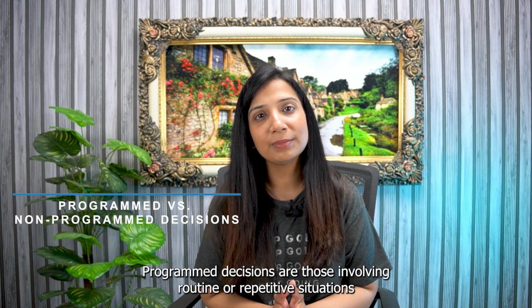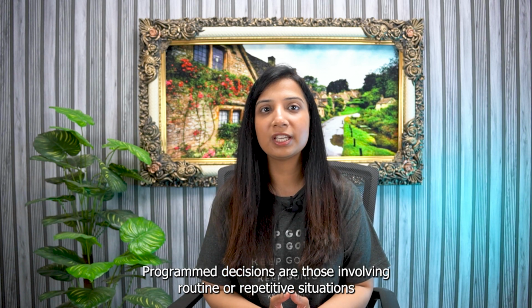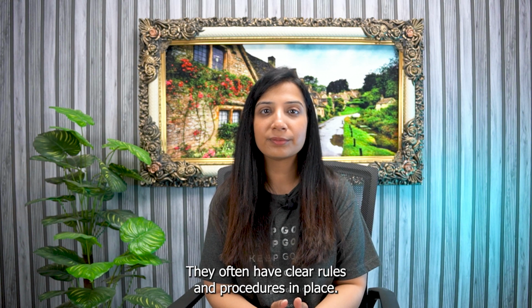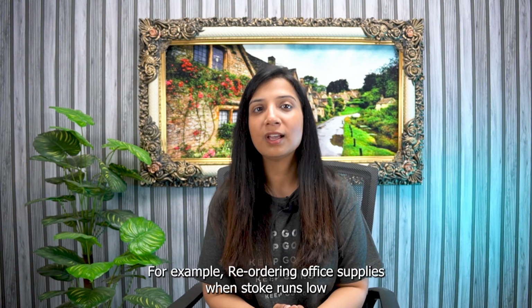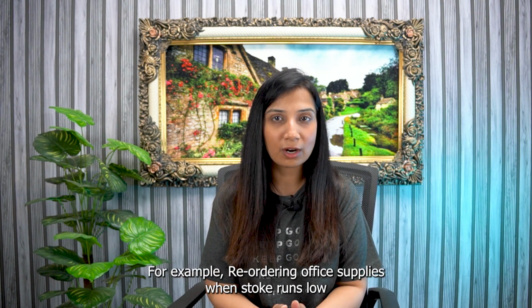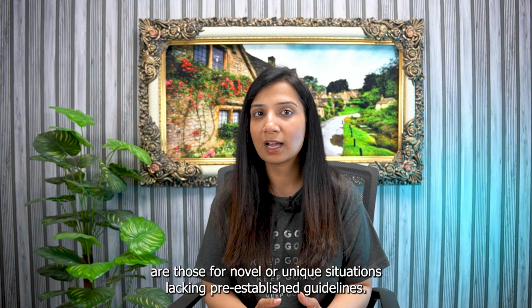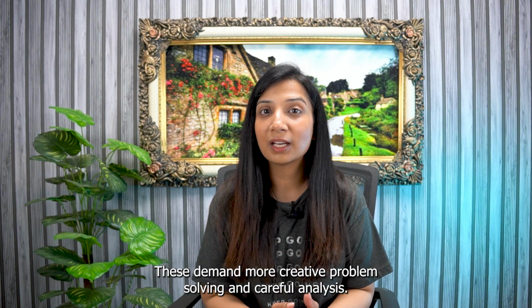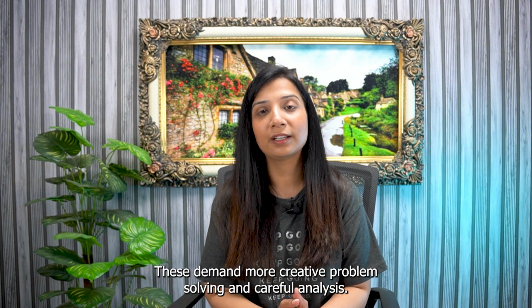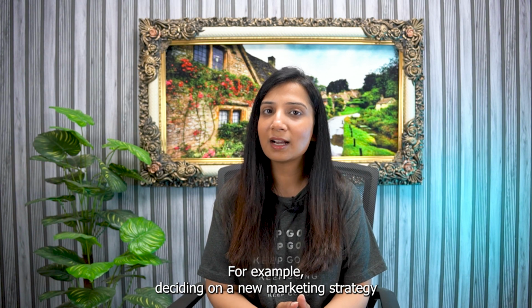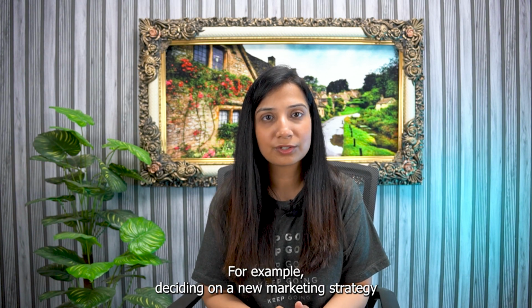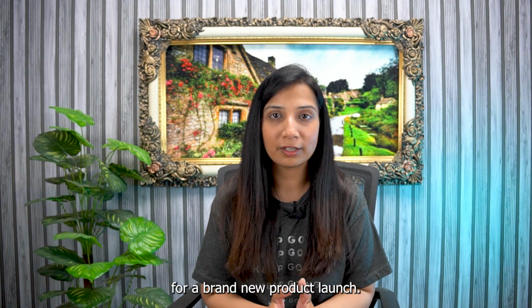Programmed versus non-programmed decisions. Programmed decisions are those involving routine or repetitive situations. They often have clear rules or procedures in place. For example, reordering office supplies when stock runs low. Non-programmed decisions are those for novel or unique situations lacking pre-established guidelines. These demand more creative problem solving and careful analysis. For example, deciding on a new marketing strategy for a brand new product launch.